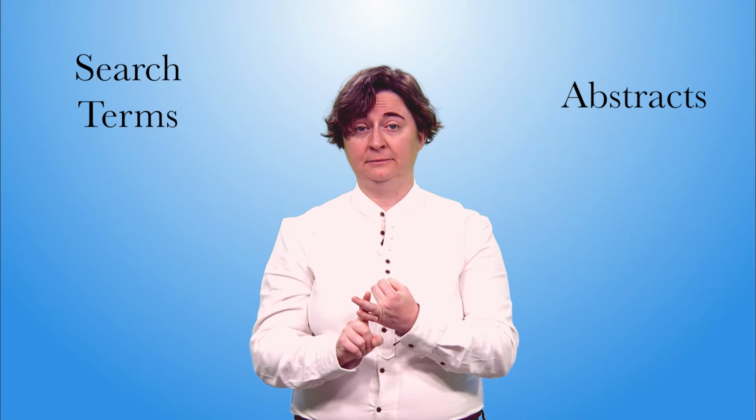When you conduct your research, you want to consider two things: search terms and abstracts. Search terms are what guide you to specific literature. Boolean operators are conjunction words that aid in your search. These are words like and, or. This helps a search engine determine what it gives you as results.